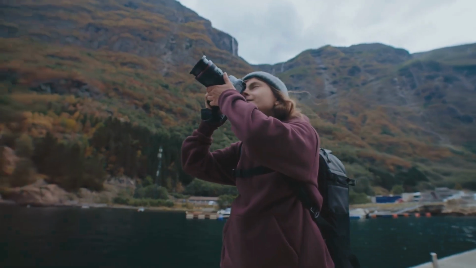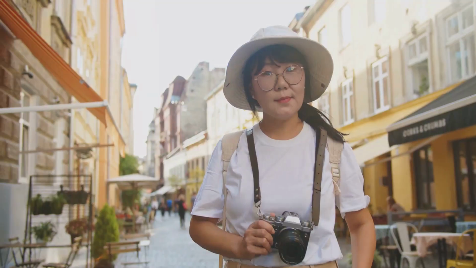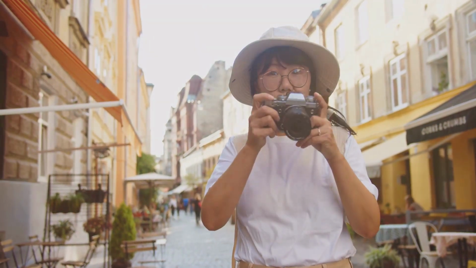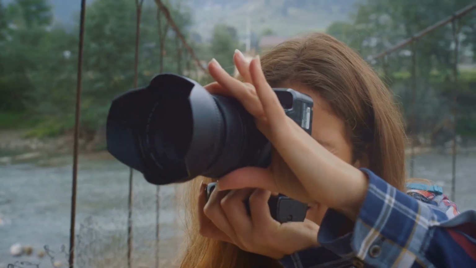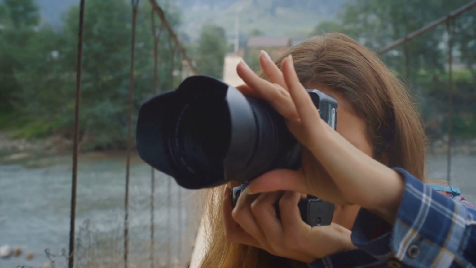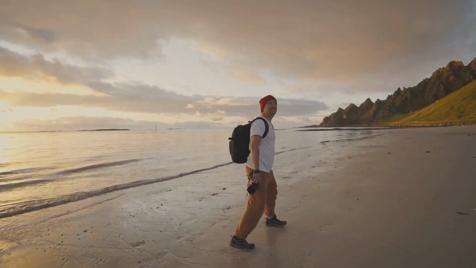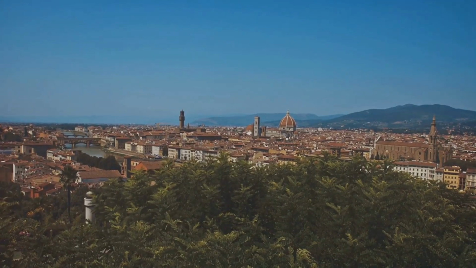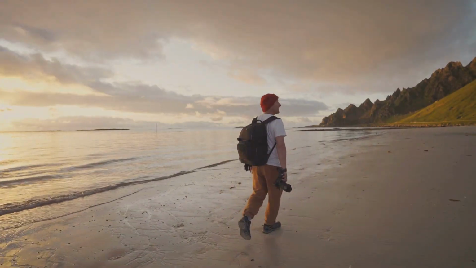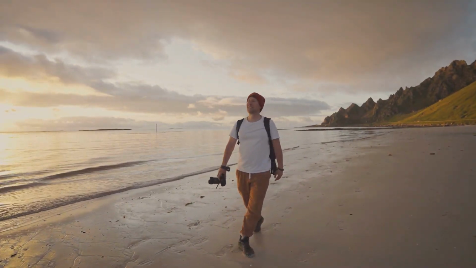When we travel, we step into a new world, experiencing different cultures, cuisines, landscapes, and people. Photography allows us to share these experiences, to tell our travel tales in a way words often can't. A single image can transport us back to that moment, that place, reviving memories and emotions with vivid intensity.